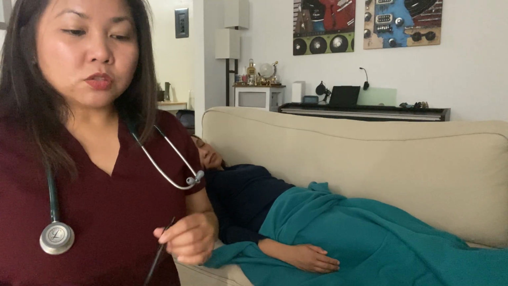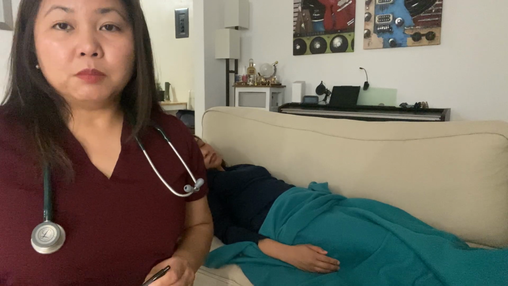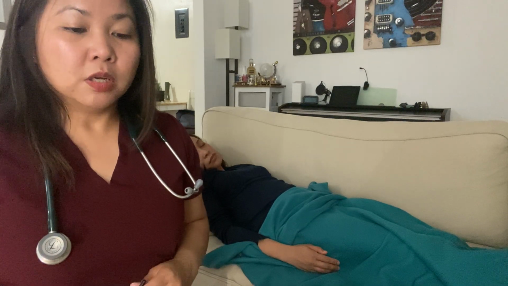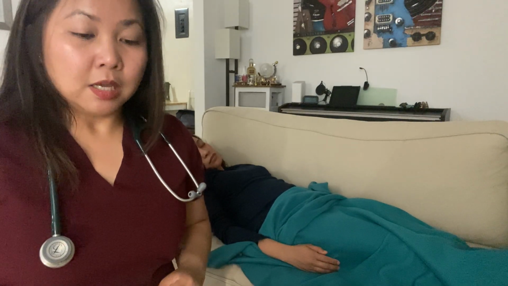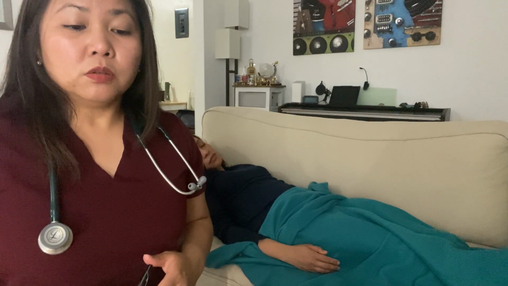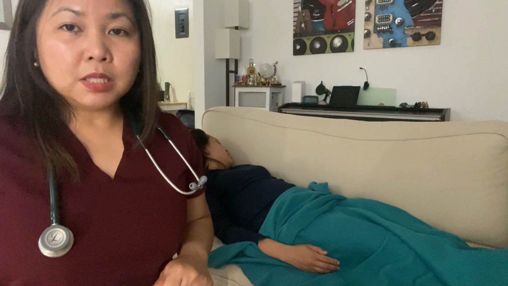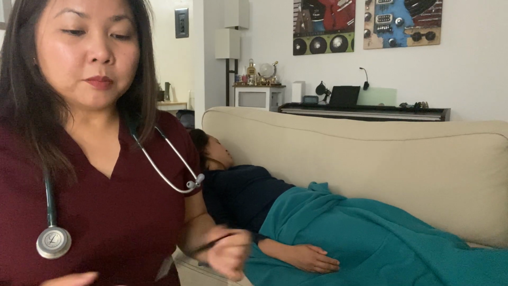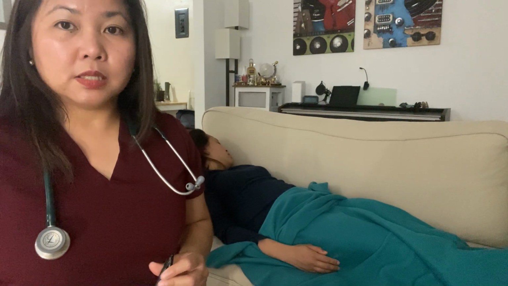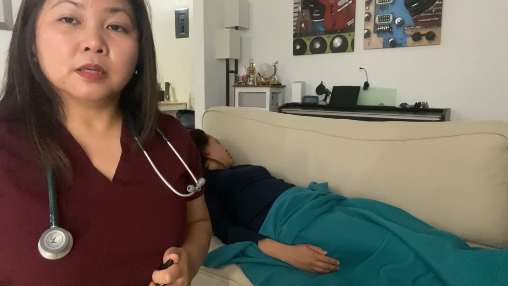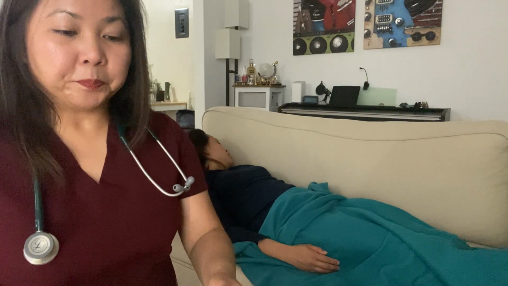So if you have a Glasgow score of 14 or above, it means you have an optimal level of consciousness. But if your Glasgow Coma score is less than that, it means there is some impairment in the level of consciousness. A score of 3 is the least that you can get from this one.